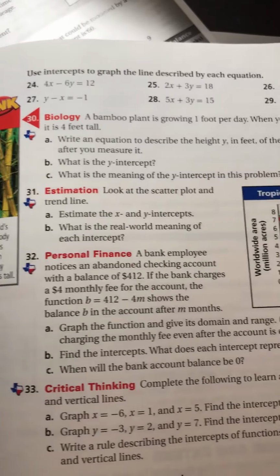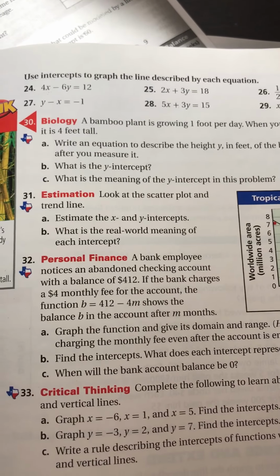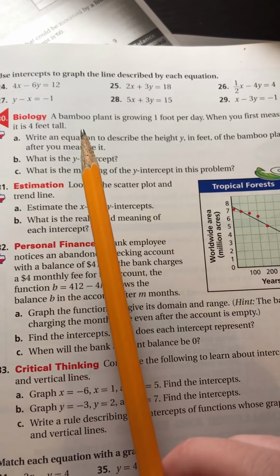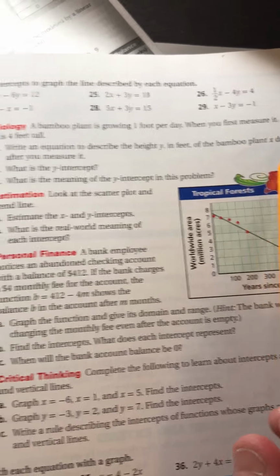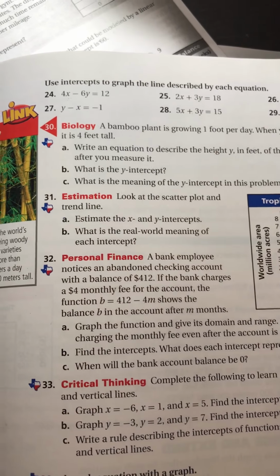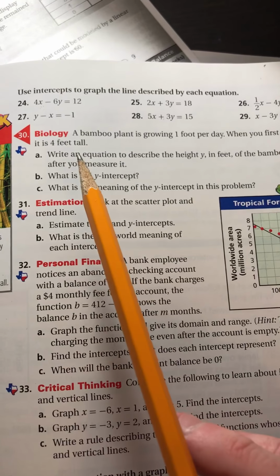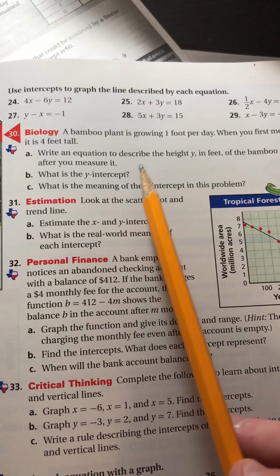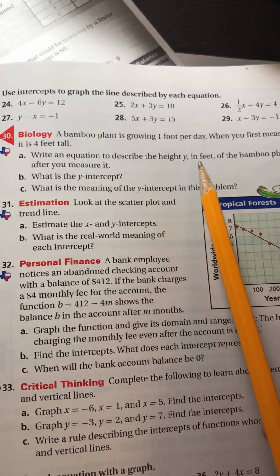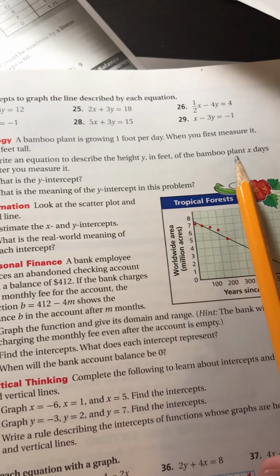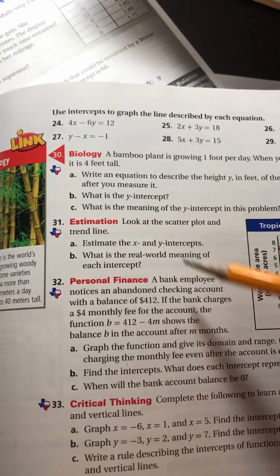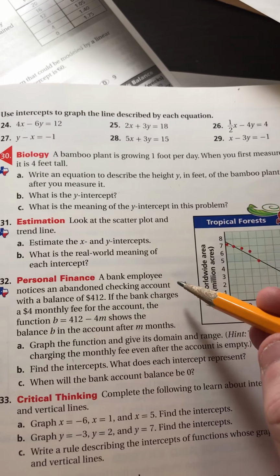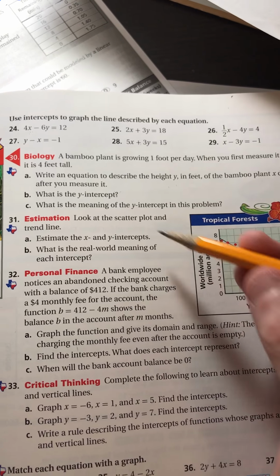Now, if we're looking at these word problems, let's look at the first one really quick. A bamboo plant is growing 1 foot per day. When you first measure it, it is 4 feet tall. This is asking you to write an equation to describe the height, y, in feet of the bamboo plant x days after you measure it.